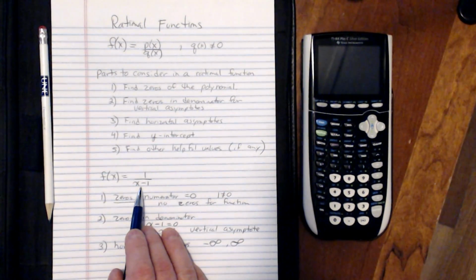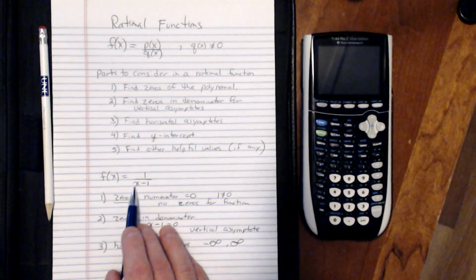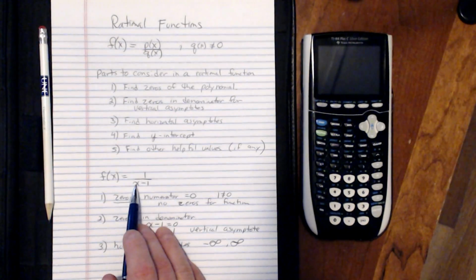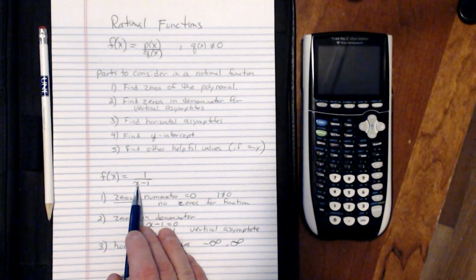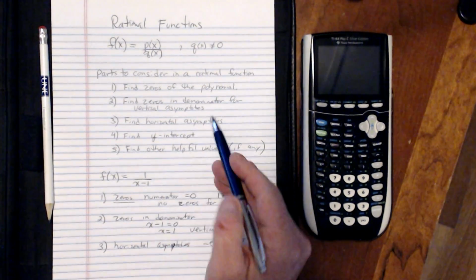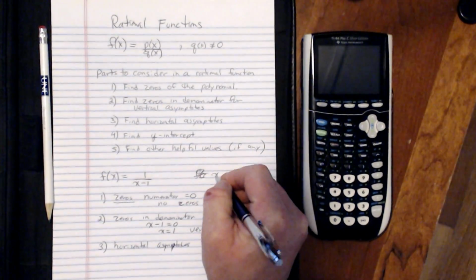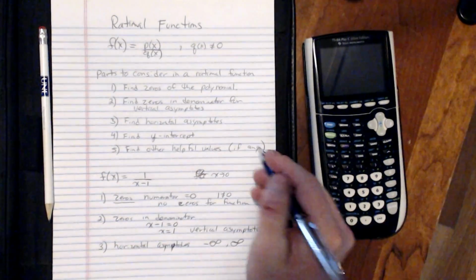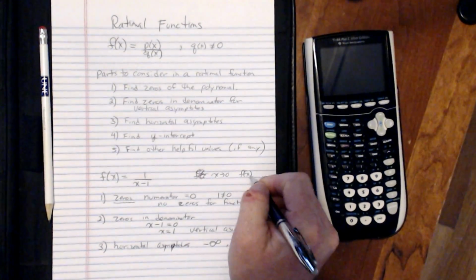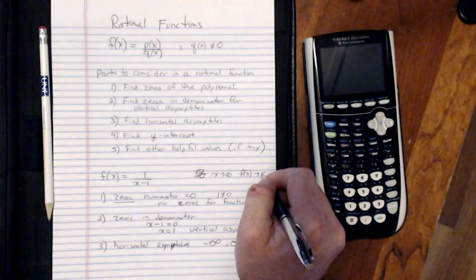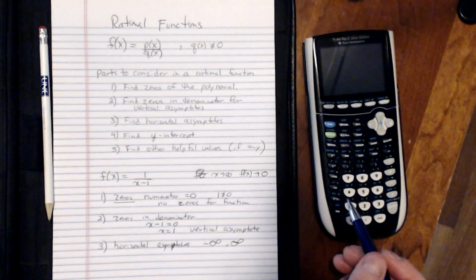That's pretty close to 0. Or 1 divided by 1,000,000 as we go more towards positive infinity. That's going to be really close to 0. So as x goes to infinity, f of x is going to be going to 0.